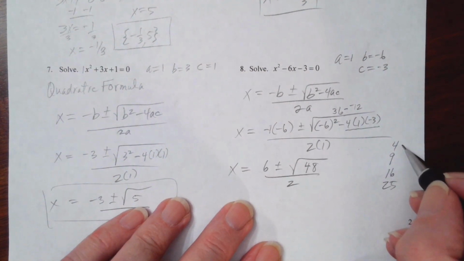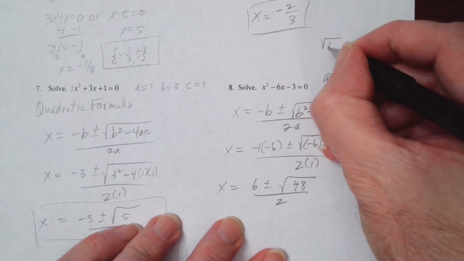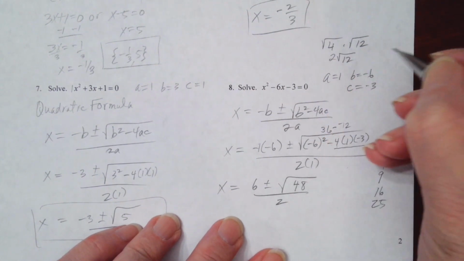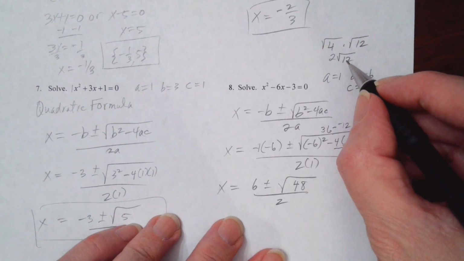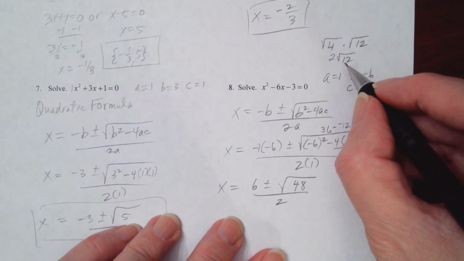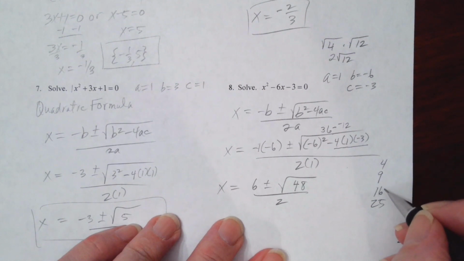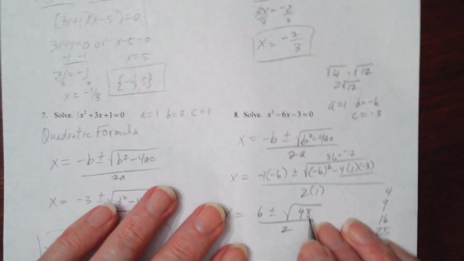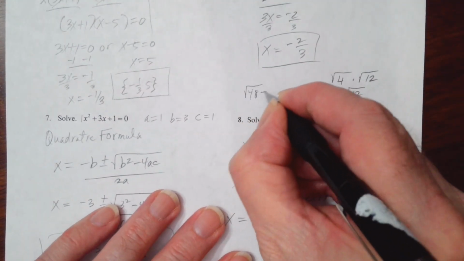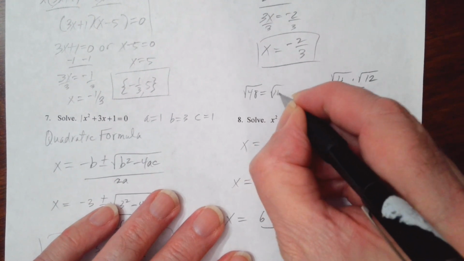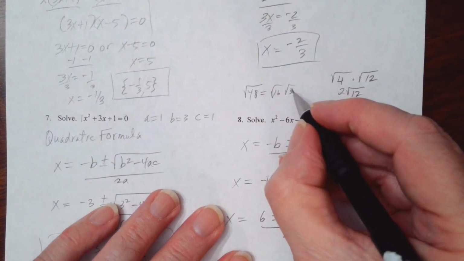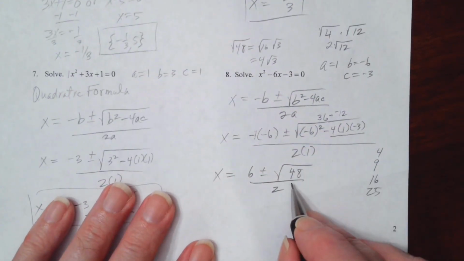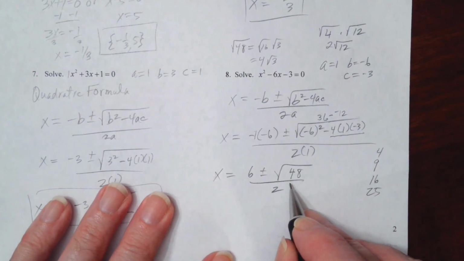Now, if you broke this down into the square root of 4 times the square root of 12, and you wrote it as 2 square roots of 12, the problem you would have is 12 still has a factor of 4. So basically all we need to do is go bigger. 16 is the largest perfect square factor. So let me go back up top. Square root of 48 is the square root of 16 times the square root of 3. And that's 4 square roots of 3. And so we're going to replace the square root of 48 with 4 square roots of 3.